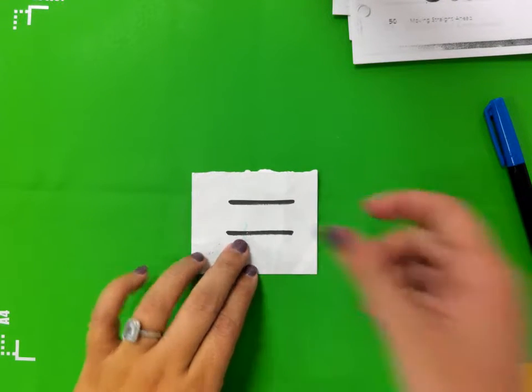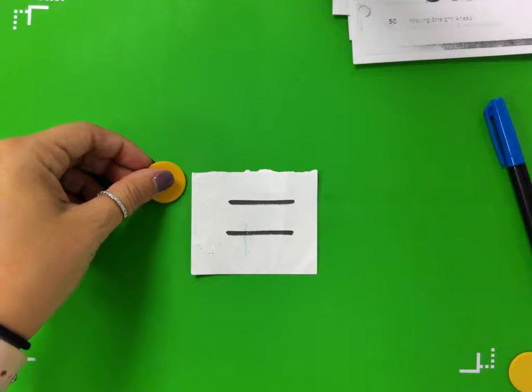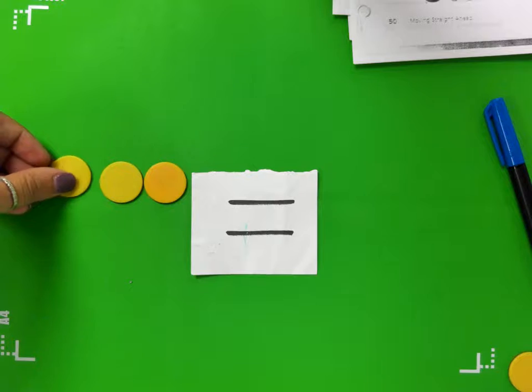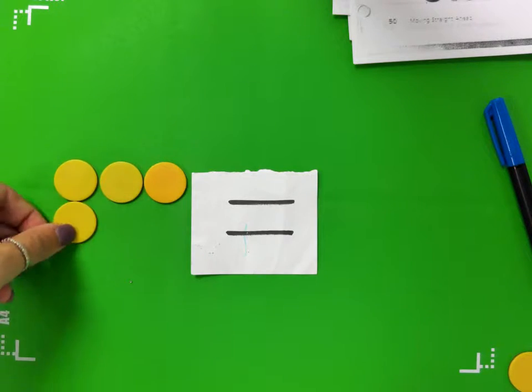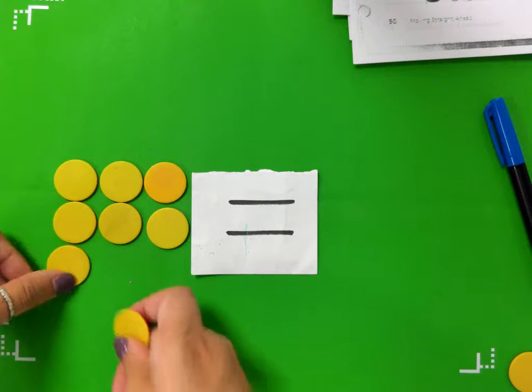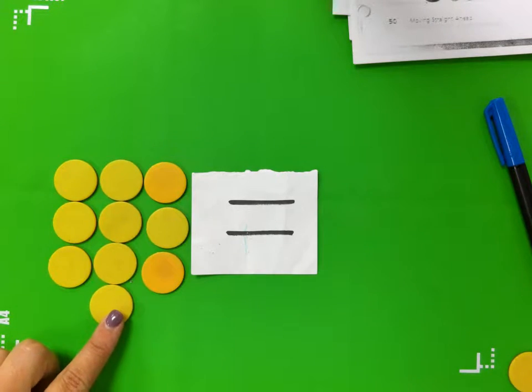On the left-hand side of my equation, how many gold coins do I have there? On A, we are looking at A on that packet. 10 gold coins. Okay, so I got my 10 gold coins.